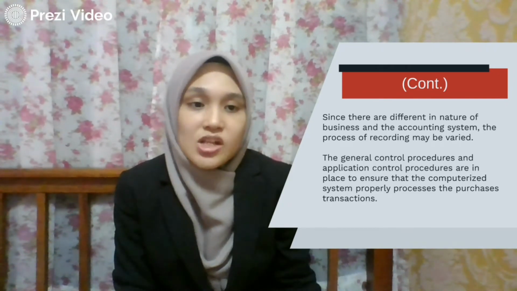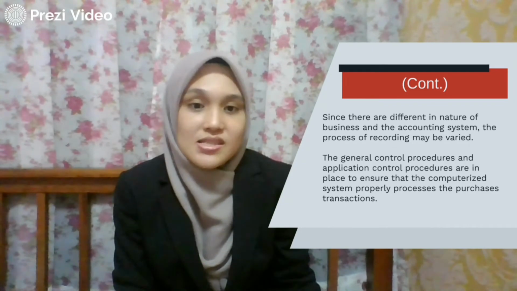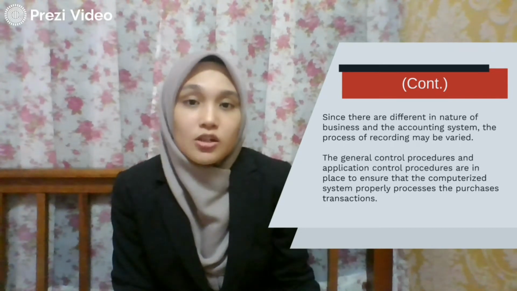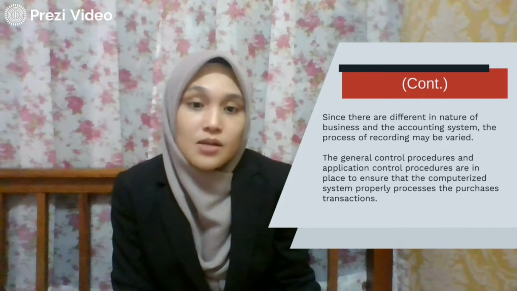Goods received notes are even generated automatically by the system. Even a company using a computerized system also needs to be controlled. General control procedures and application control procedures need to be placed in the computerized system to make sure that the system properly processes the purchase transactions.